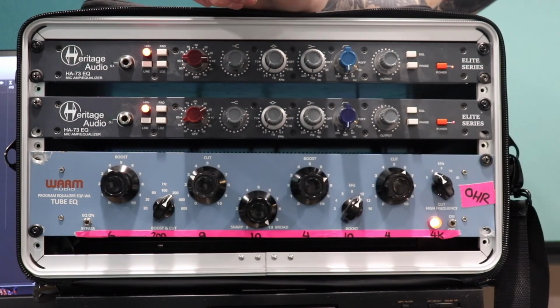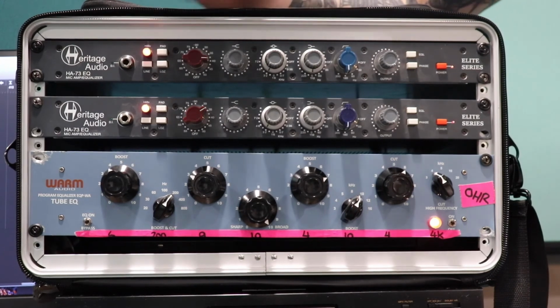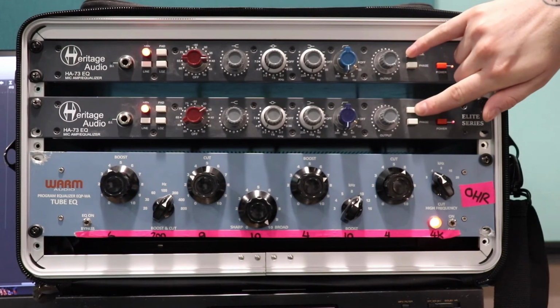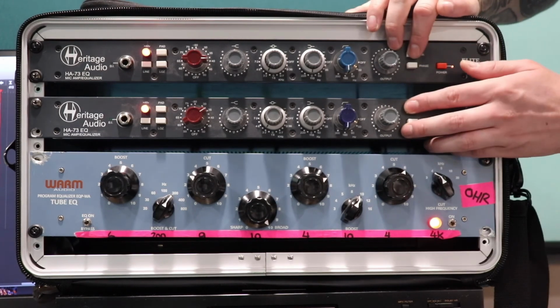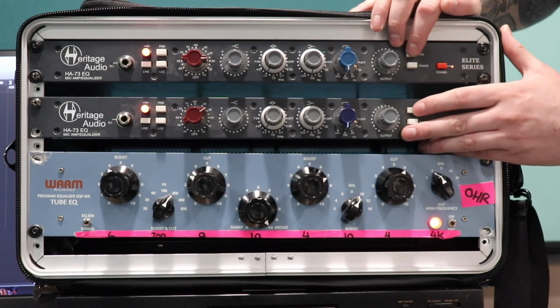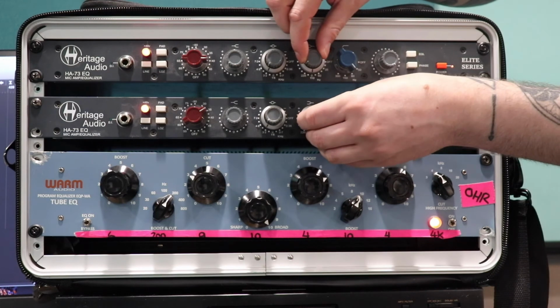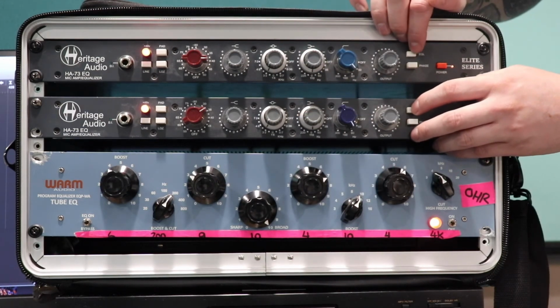For me, with that top end boost, the acoustic guitar just got 10 times more usable. So I'm going to do a couple of comparisons, turning the EQ off and then back on again using those two buttons there. Off. On. Off. On.